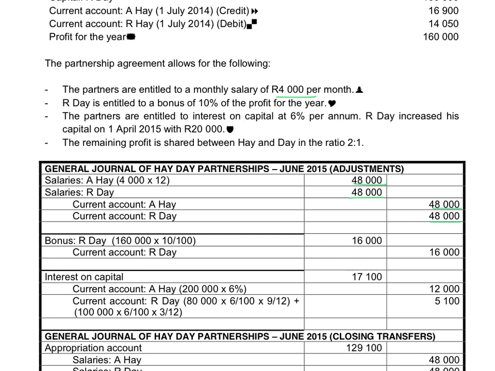Then Day is entitled to a bonus of 10% of the profit. The profit is 160,000, so it means that the bonus account will be debited with 160,000 times 10%, which will give me 16,000 to increase expenses, and the current account will be credited to show that the business owes money to them. Then the partners are entitled to interest at 6% per annum.